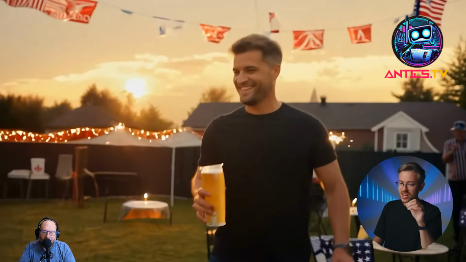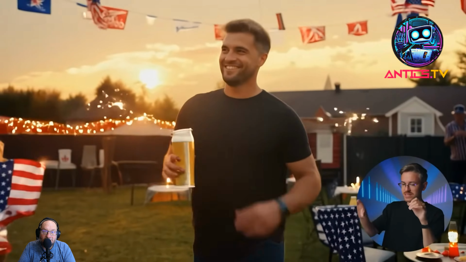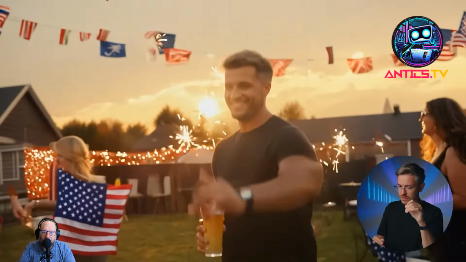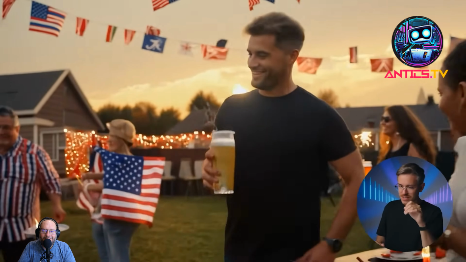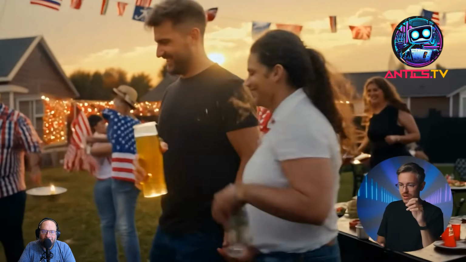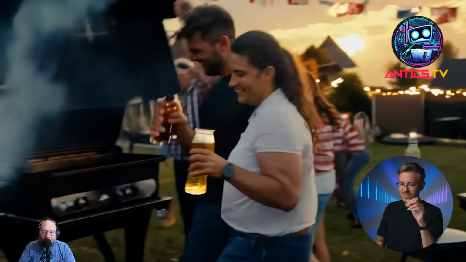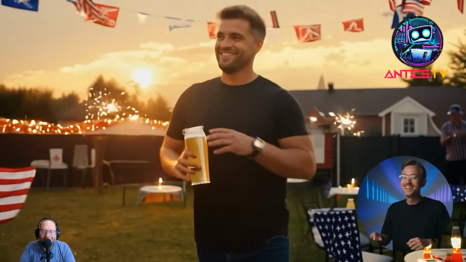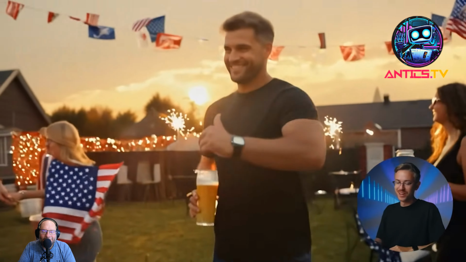Next up, this shot looks like a beer cup, and it looks like his sparkler and the decorations are on fire. That woman's wearing an American flag. Oh, look at that! He's morphed. He's just having a good time, walking around, dancing with this other person, walking to the grill. So lots of hallucinations there, but the roof looks pretty good.